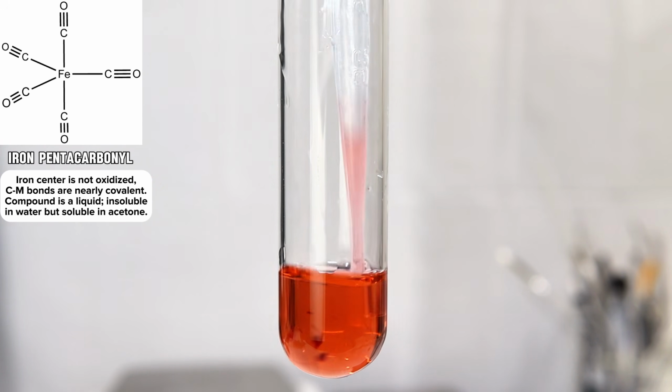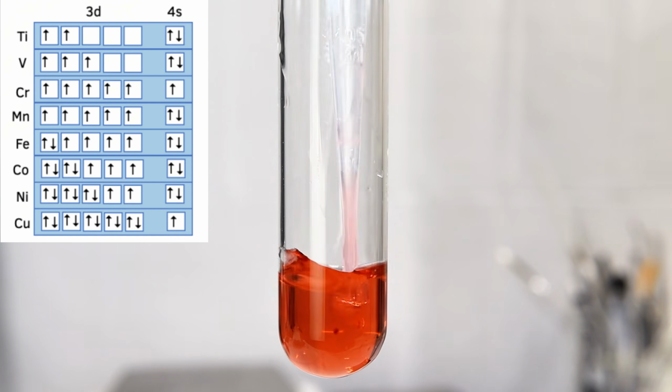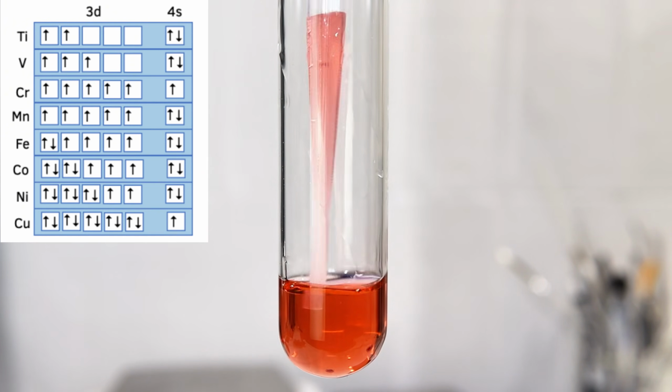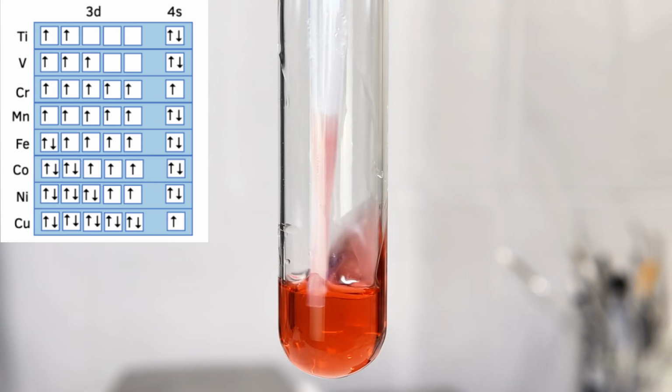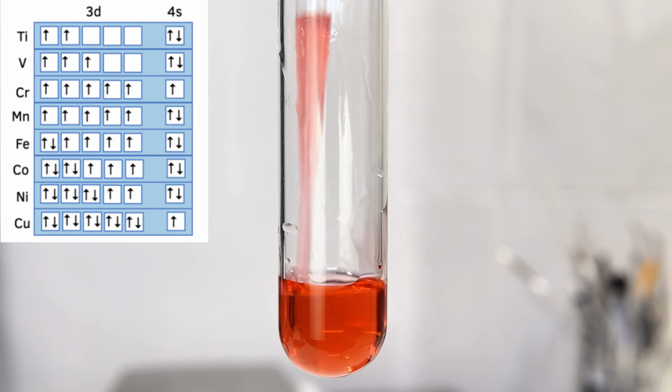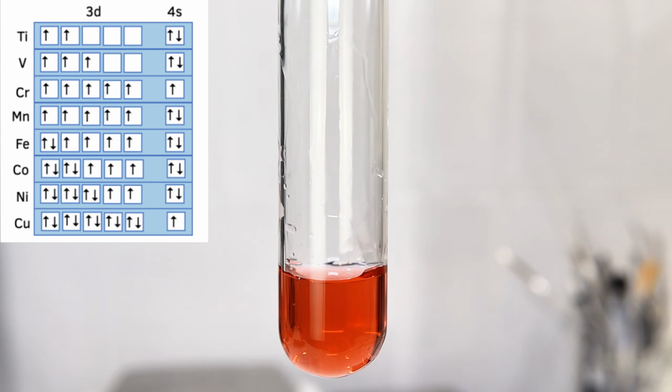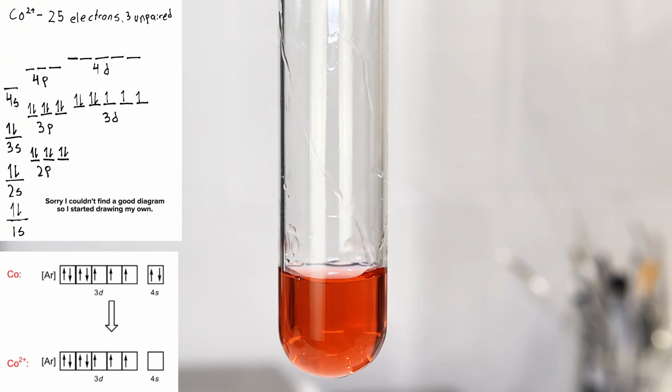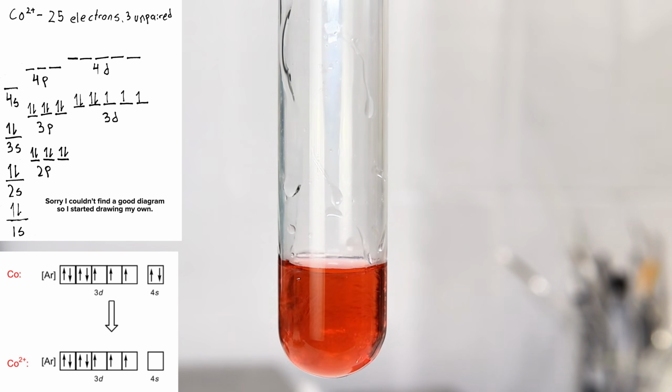Now, even though many non-transition metals can form dative bonds, transition metals can form them particularly easily due to the fact that their outer bonding electrons exist in their rather large d orbital. If you look specifically at the electron configuration of the cobalt-2 ion, you can see that there are 3 unpaired electrons in the 3d orbital and completely empty 4s and 4p orbitals.